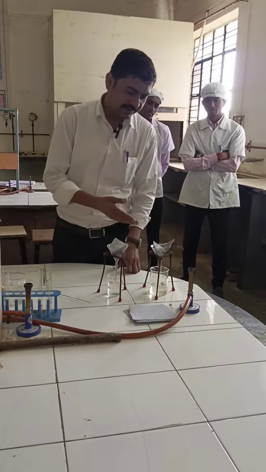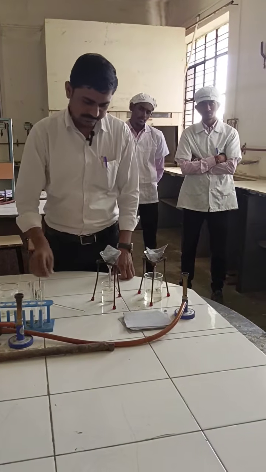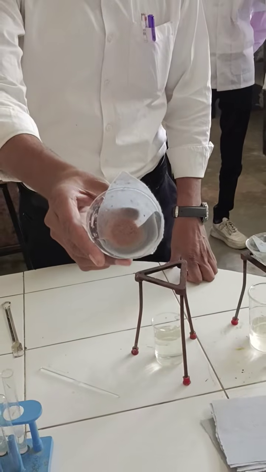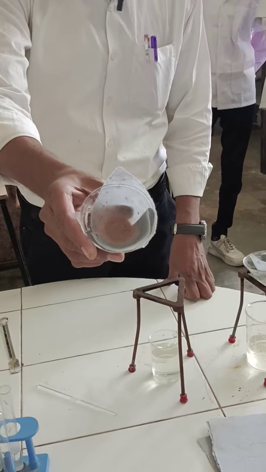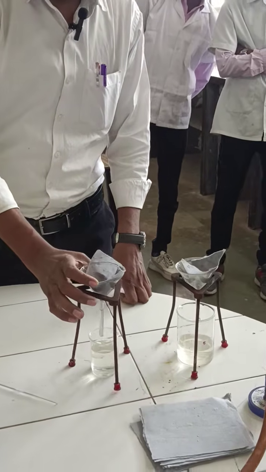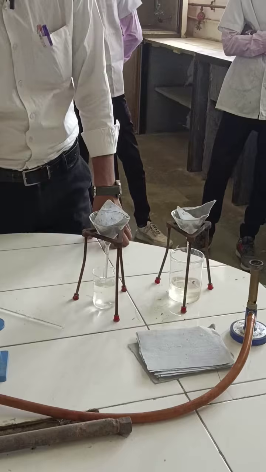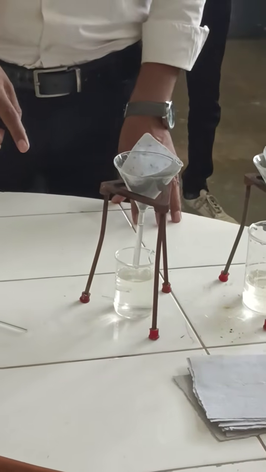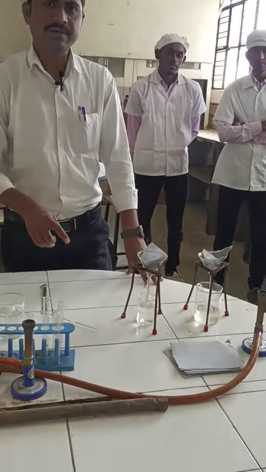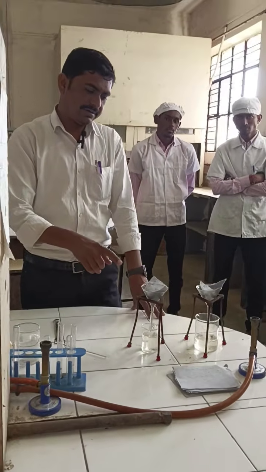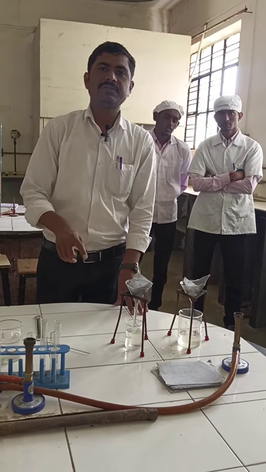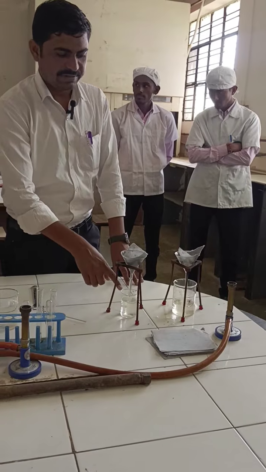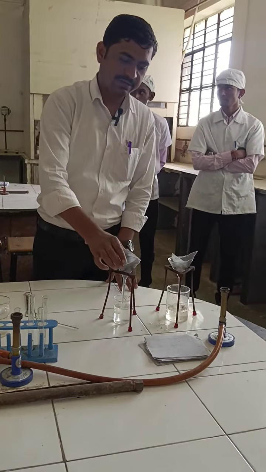So here we filtered the compound. You can see this is the residue, meaning one compound is separated here as a solid, and the other compound is present as a filtrate. The filtrate liquid contains the other compound, that is acid. We dissolved that compound in the sodium bicarbonate solution, so it contains the sodium salt of the acid, present in liquid form as the filtrate. The other compound is a solid.